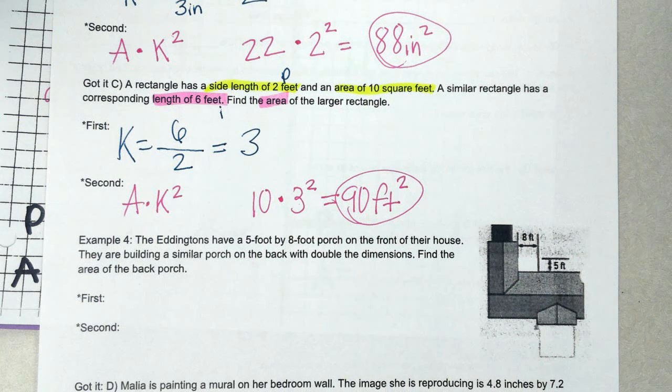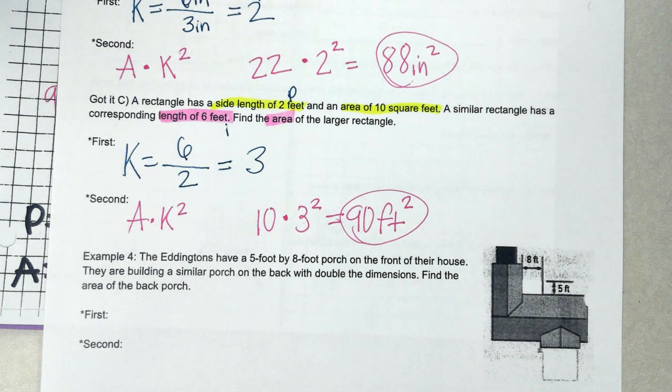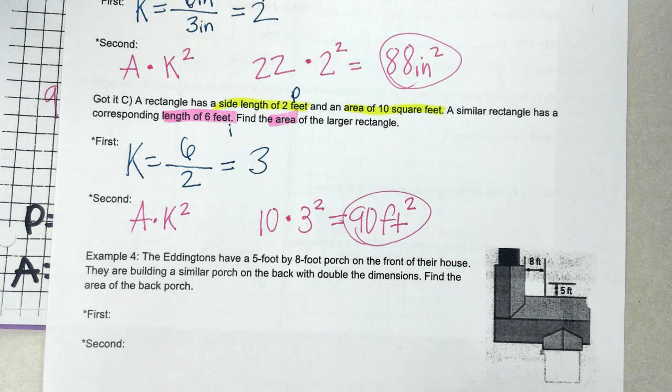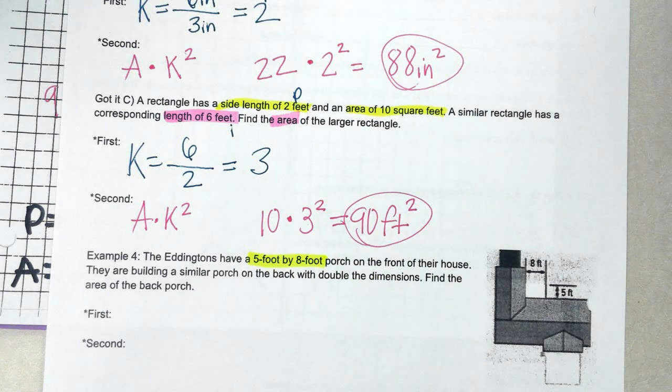Okay, number 4 says the Eddingtons have a 5-foot by 8-foot porch on the front of their house. They are building a similar porch on the back with double the dimensions. Find the area of the back porch. Go ahead and pick up your highlighter. Okay, and with your highlighter, what am I going to highlight with one color? 5 foot by 8 foot porch. Very good. 5 foot by 8 foot. Do we have any dimensions to highlight in the other color?